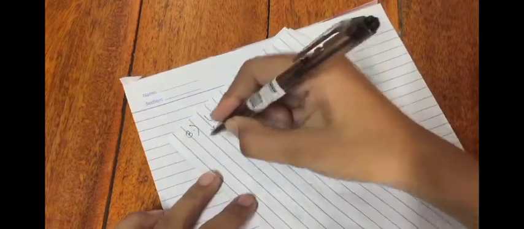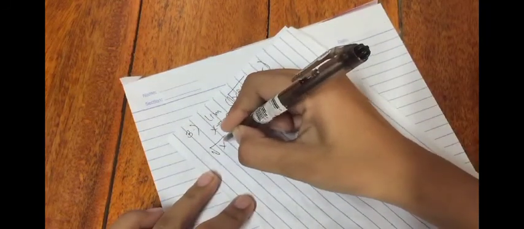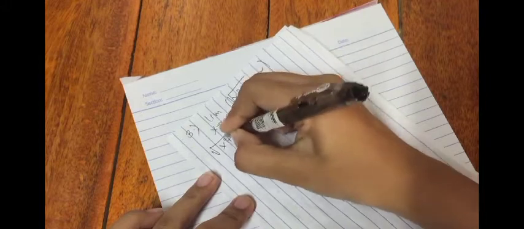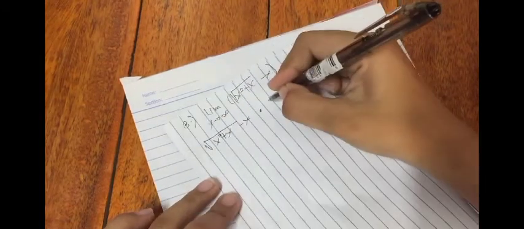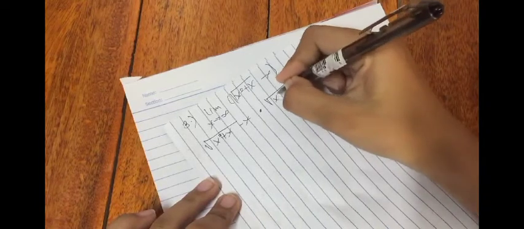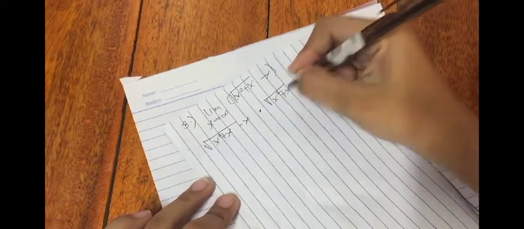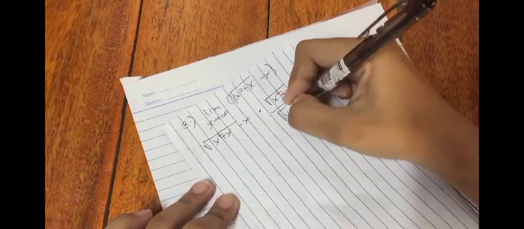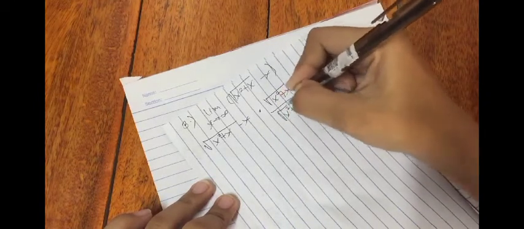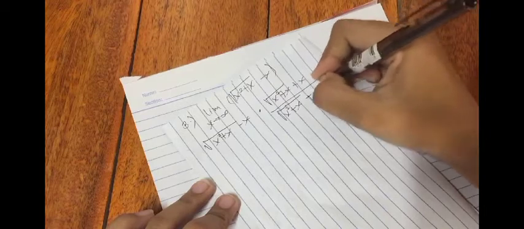Para mawala yung radical sign, kailangan natin i-multiply. Square root of x squared plus x minus x multiplied by square root of x squared plus x plus x over square root of x squared plus x plus x.